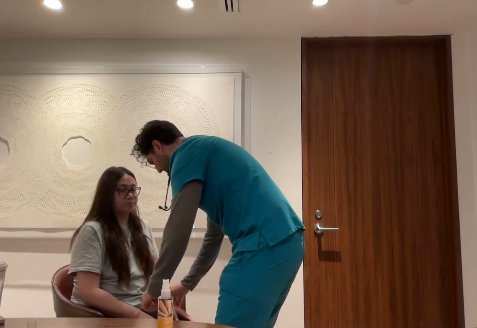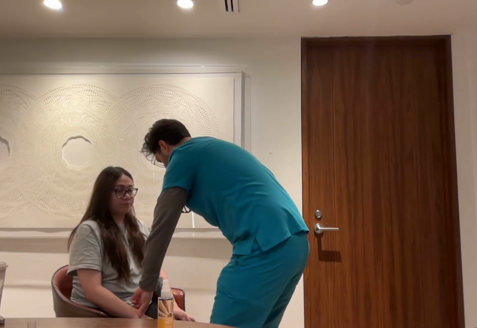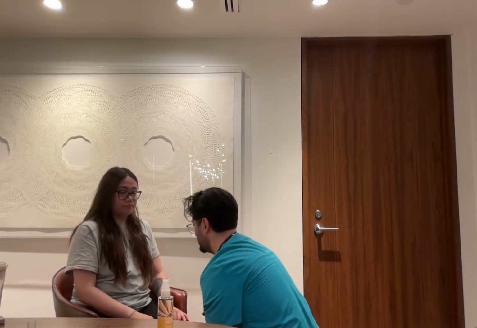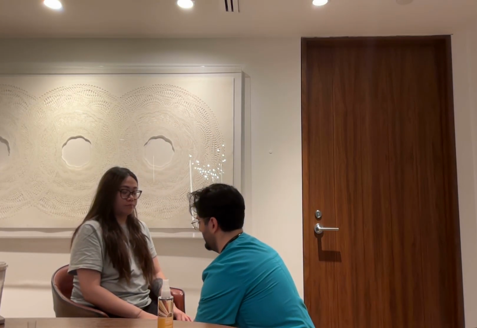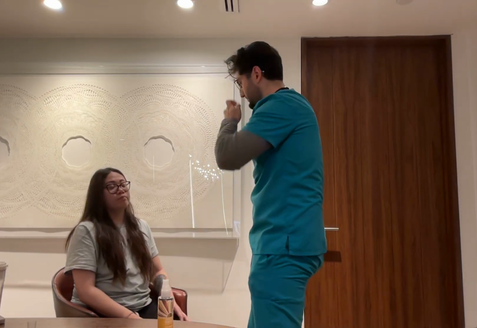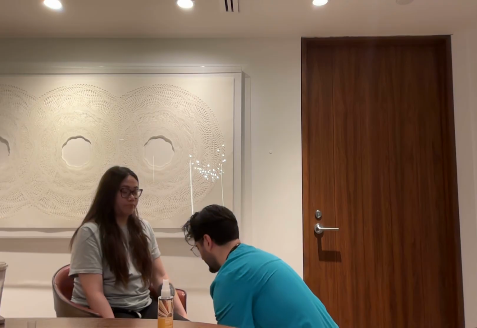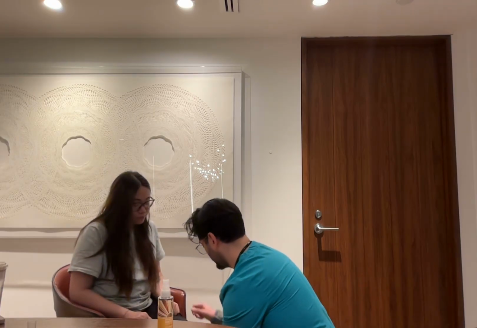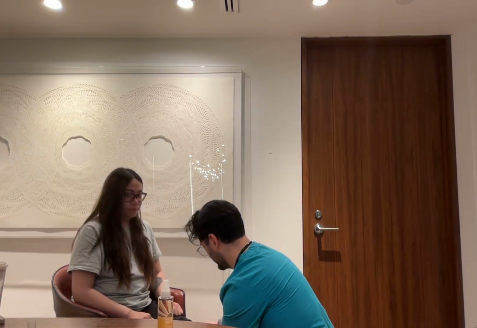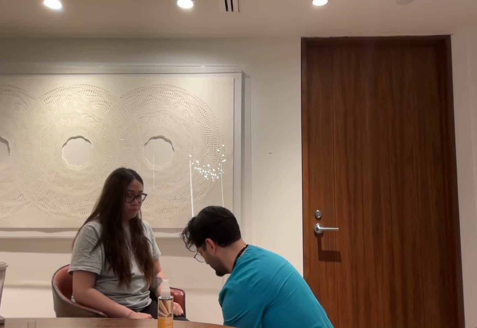Now I'm going to assess pulses throughout the body, starting with the brachial, the radial, and the popliteal behind the knee. And all pulses +2 bilaterally throughout. I'm going to ask that you lift up your pant leg so I can assess the lower extremities. No cyanosis noted, no paleness noted, no edema noted.